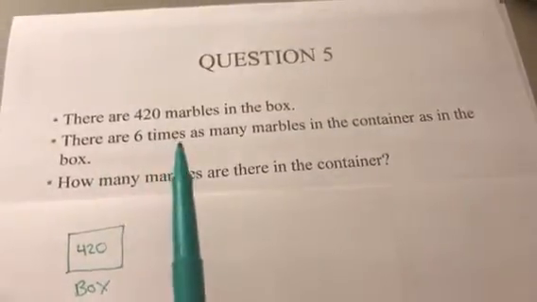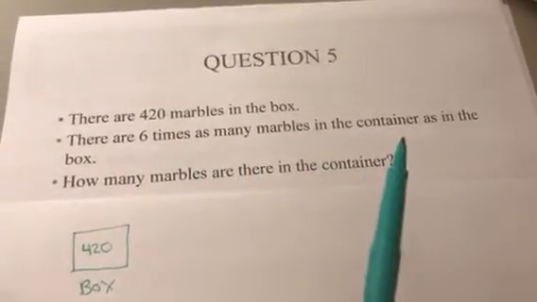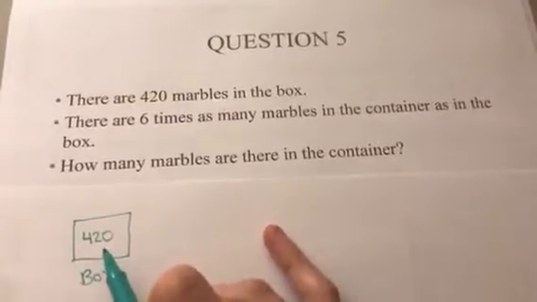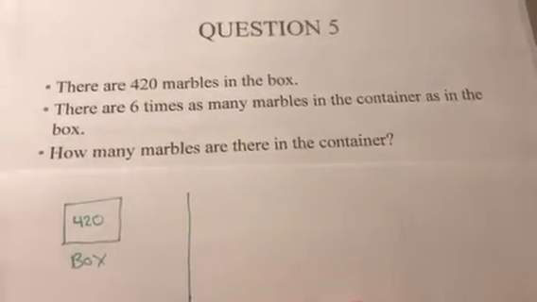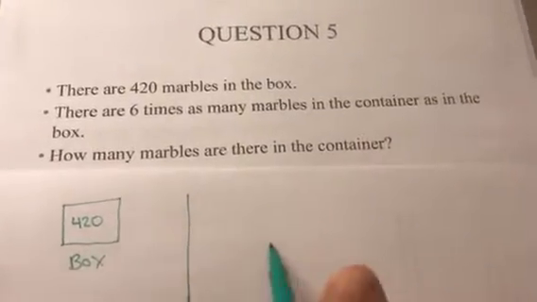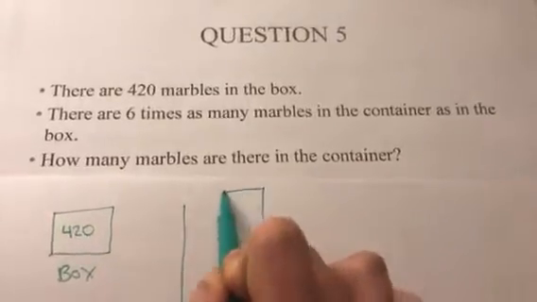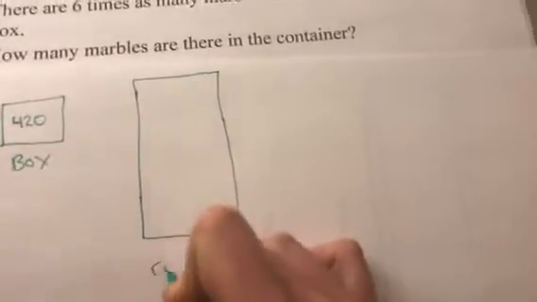Next thing I'm going to do is reread the second line. There are 6 times as many marbles in the container as in the box. How many marbles are in the container? So the container has as many as the box does, but 6 times that amount. So I need to draw my container. I'm going to label it container.